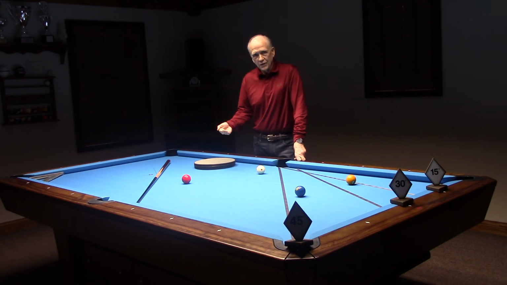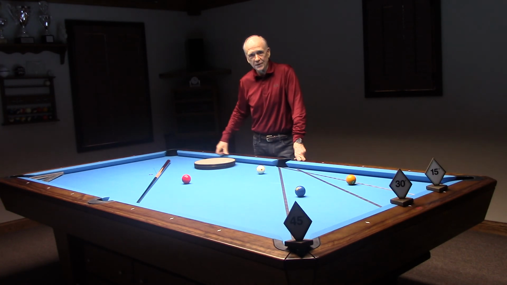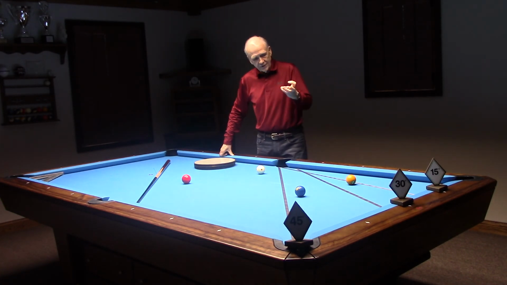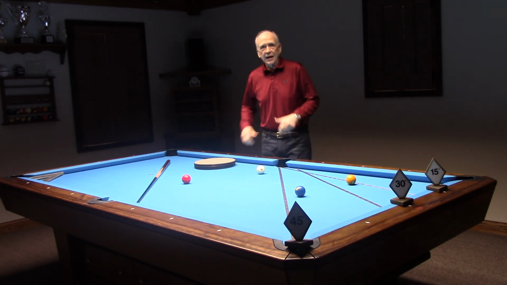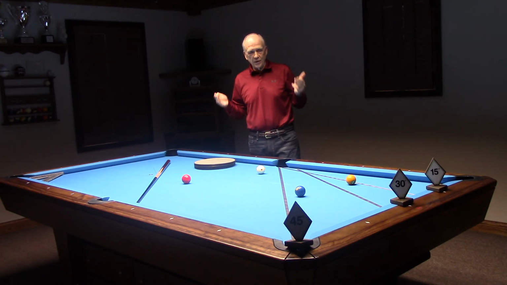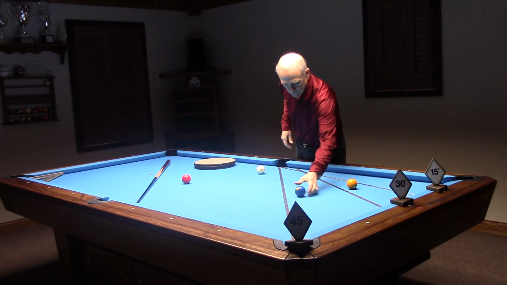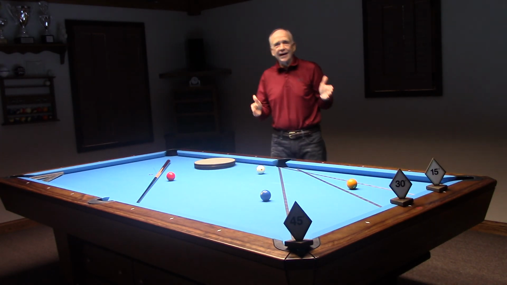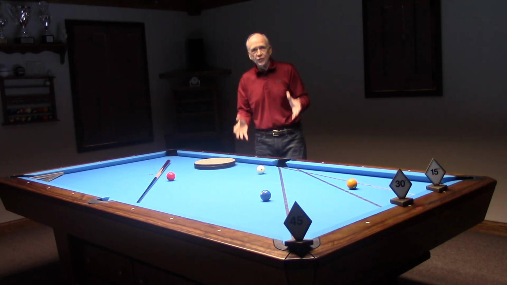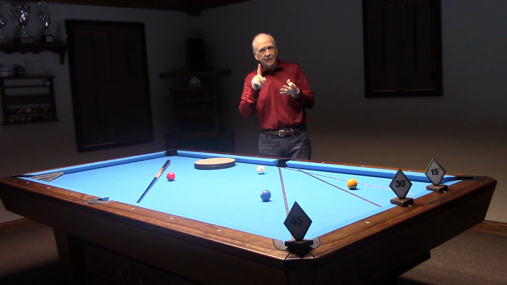There's a zillion possible cue ball object ball relationships on the surface of this 2x1 table. And the 15, 30, and 45-degree aim lines can handle most every single one of them. If I were to move these balls around just by a little bit, we're still going to find a bunch of right angles by using the aim lines for 15, 30, and 45.